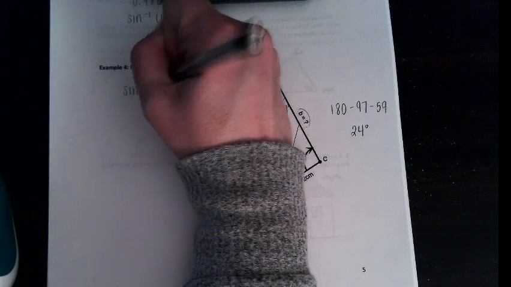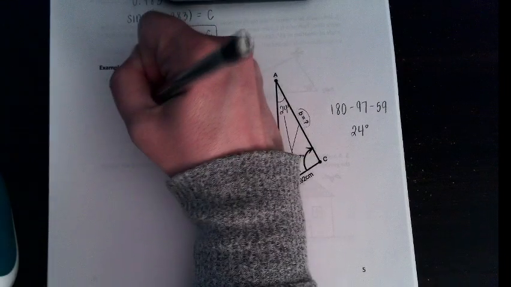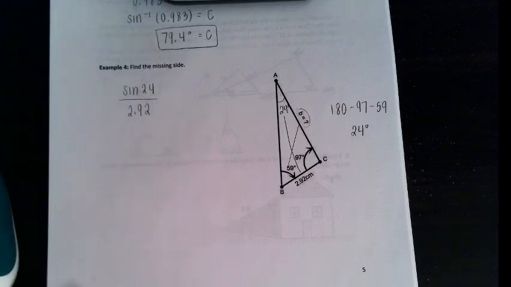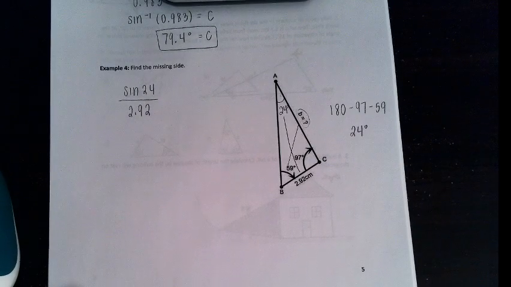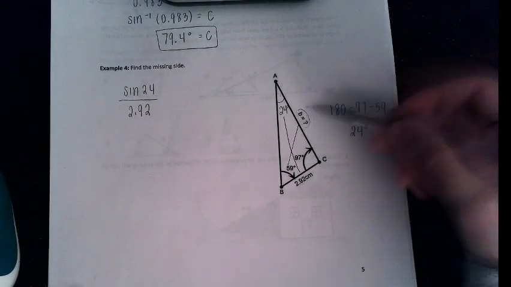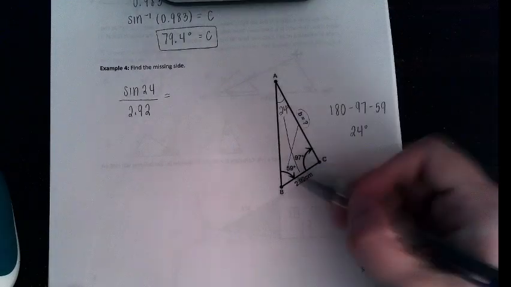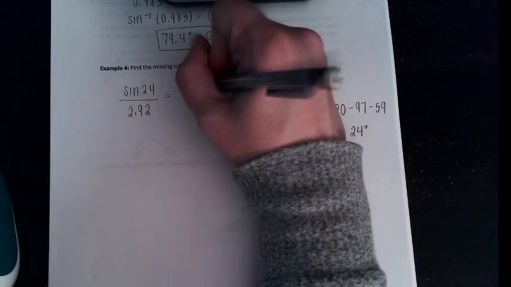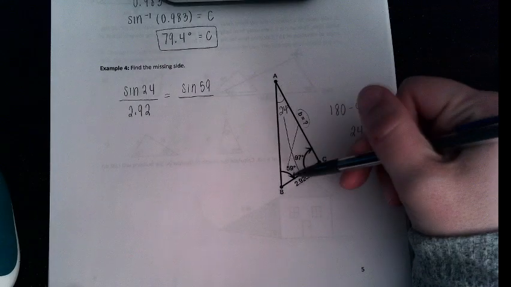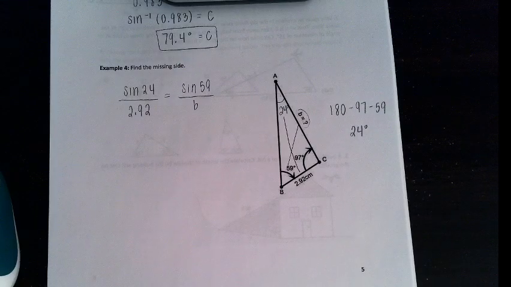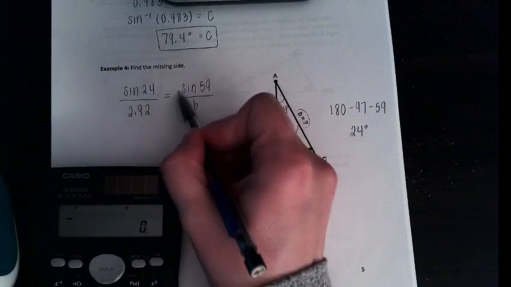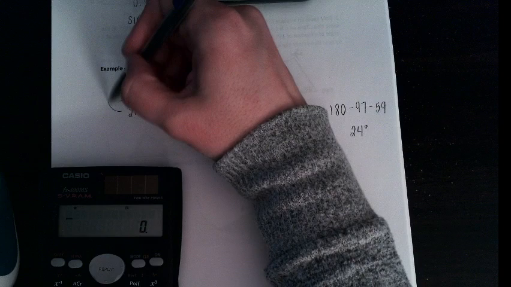So sine 24, 2.92 is the pair that I know. And then I'm looking for side B. So I need to use this angle of 59. So sine 59 over my unknown, which is B. And then I cross multiply and divide.